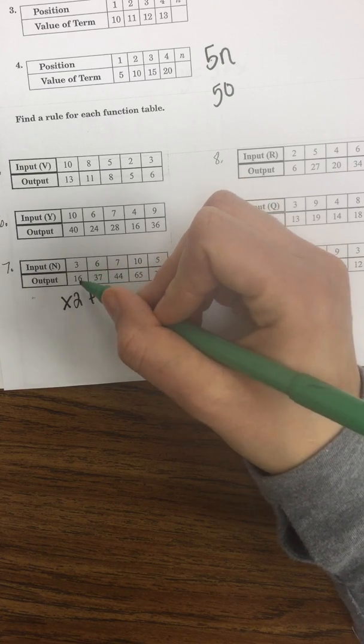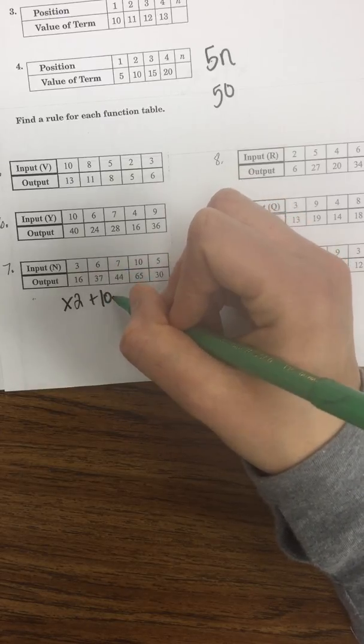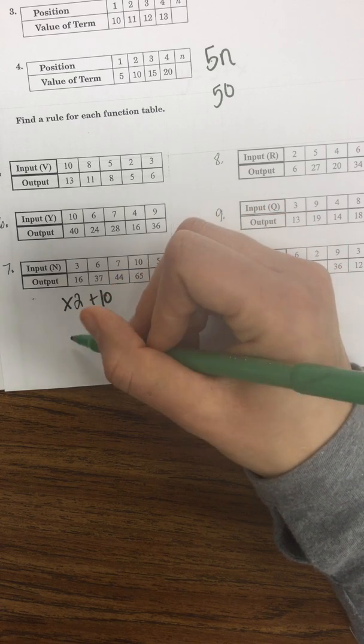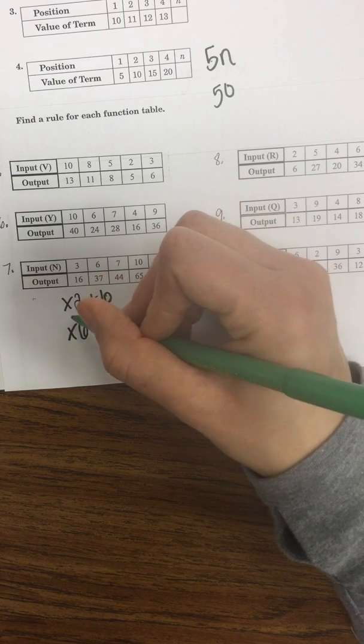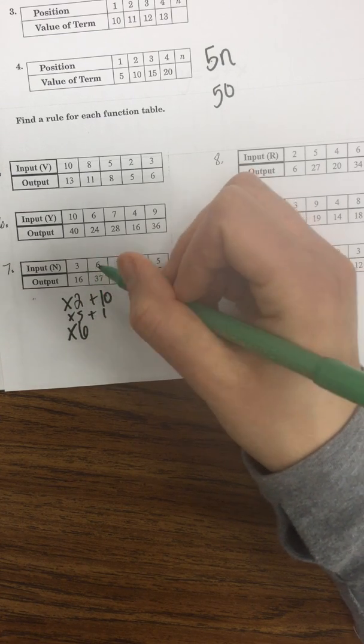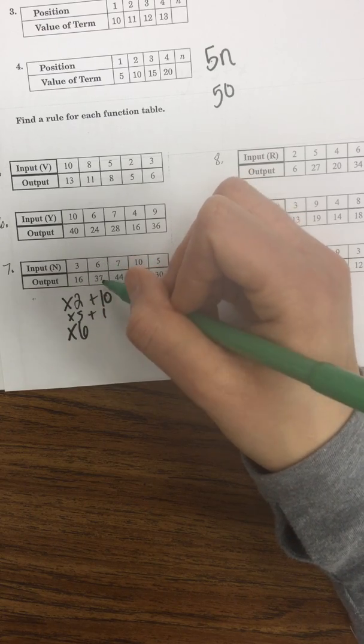Well, 3 times 2 is 6, plus 10 is 16. Let's see if that works here. 6 times 2 is 12. 12 plus 10 is 22, not 37. So you keep going through some numbers. Let's see, times 5 plus 1 would work there, but times 5 plus 1 would not work there.